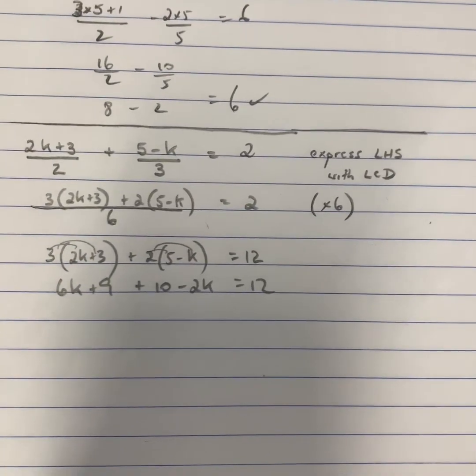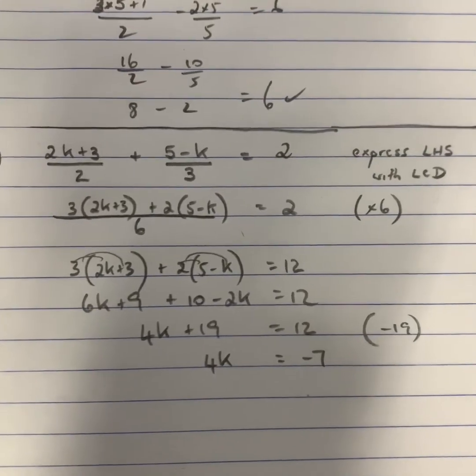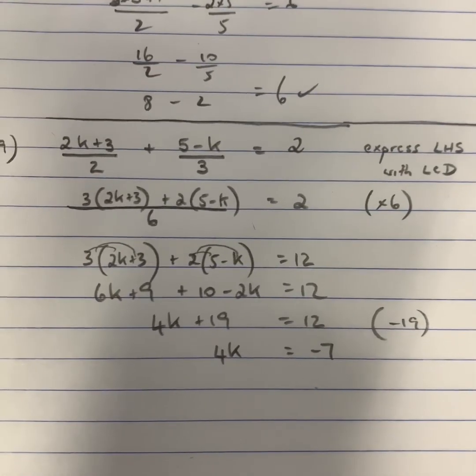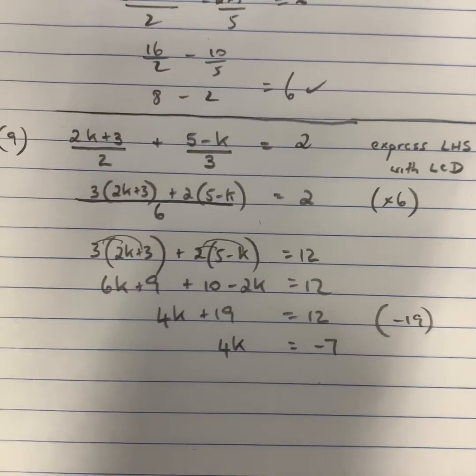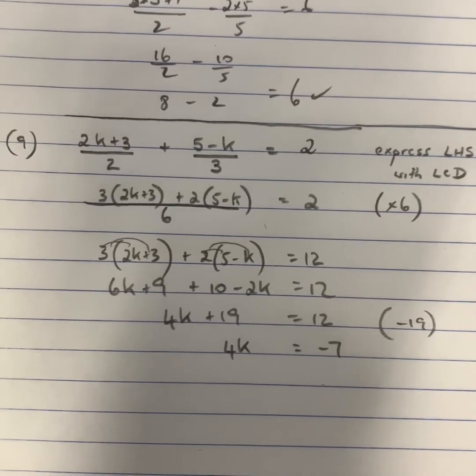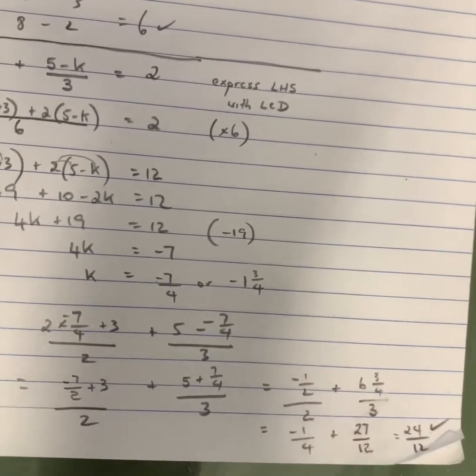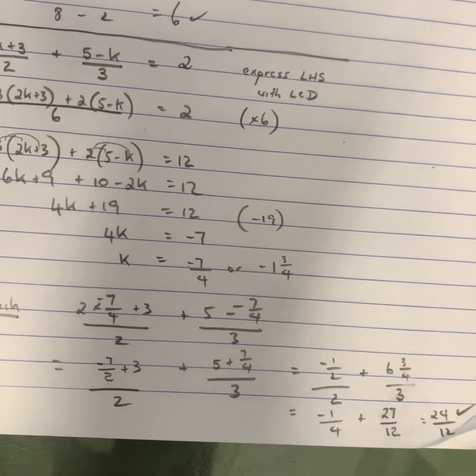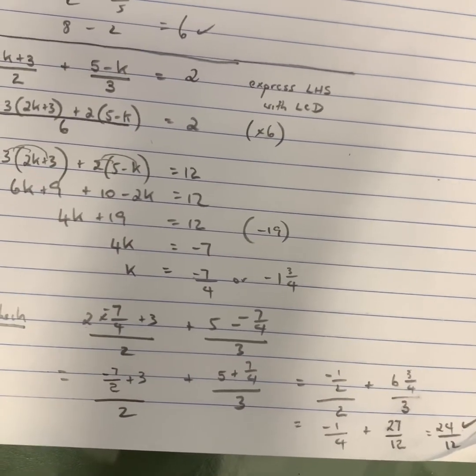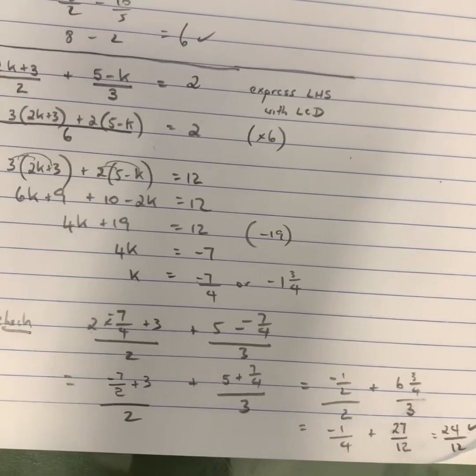2 further steps. Now this one looks a bit messy, but we'll get our answer there of k is equal to negative 7 on 4, or 1 3/4. Now checking this one without your calculator is a little bit tricky here, but yes, we do get 24 over 12, which is equal to 2, the right-hand side when we do check.